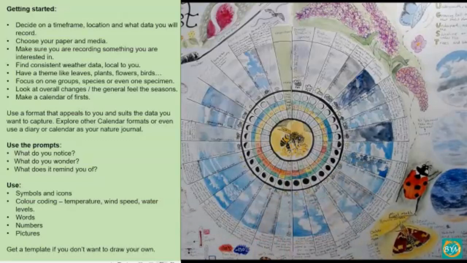If we then think about time frame, we're going to have a look at a couple of wheels with different time frames. You might have one that appeals to you more than others. Let's then think about choosing paper and media.